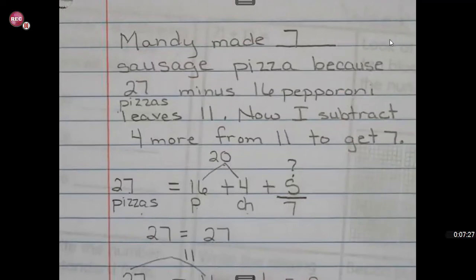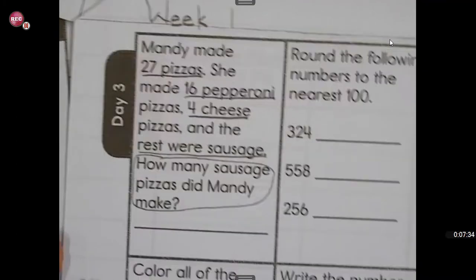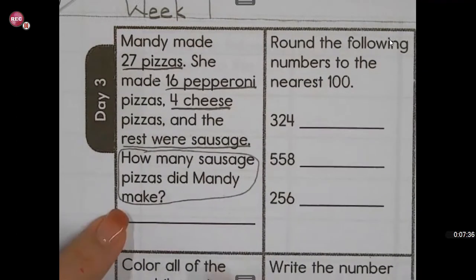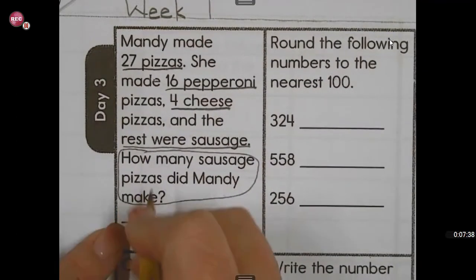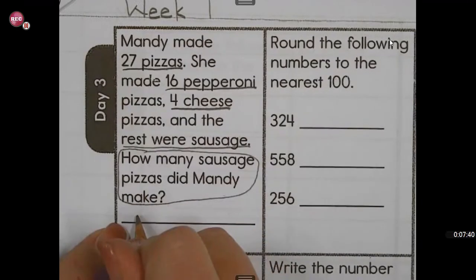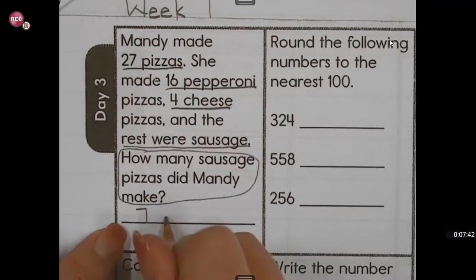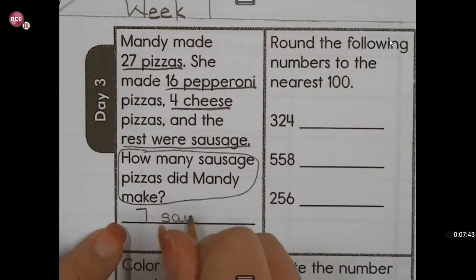And there is our explanation to go with our word problem. So now I can go back to my answer here, and we can write 7 sausage pizzas.